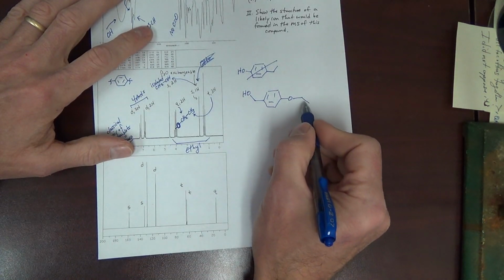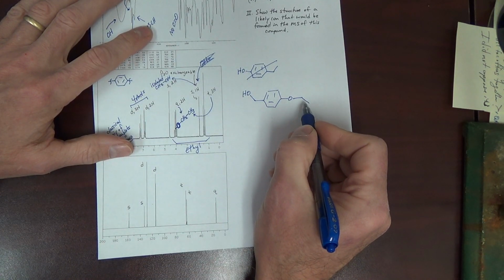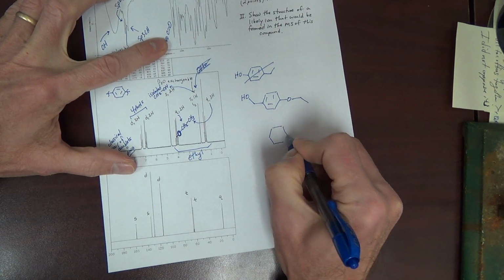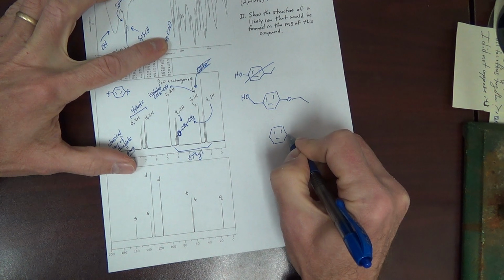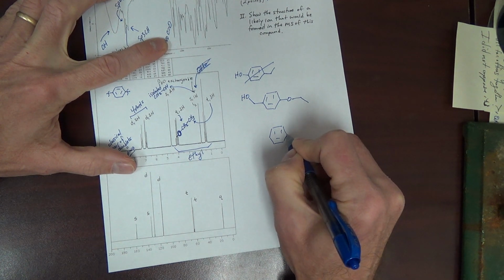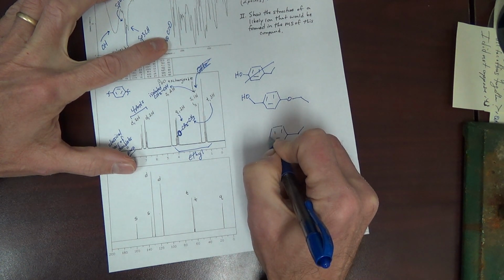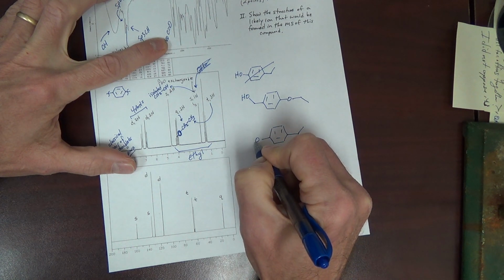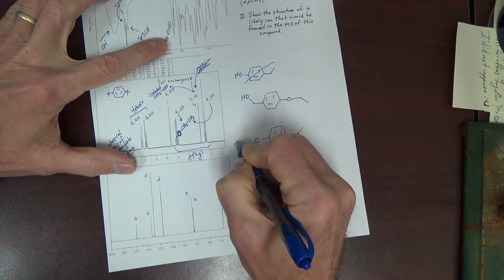We've got to keep the ethyl together. What about this structure? What if we put the ethyl there, maybe the oxygen here, isolated CH2, and then the OH?